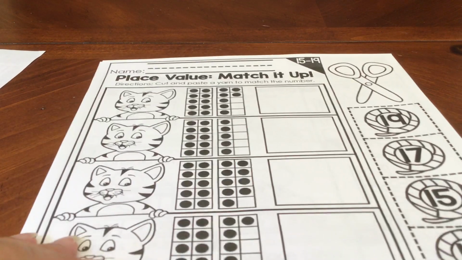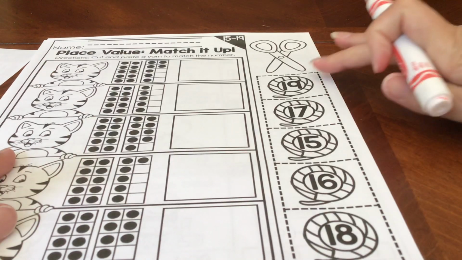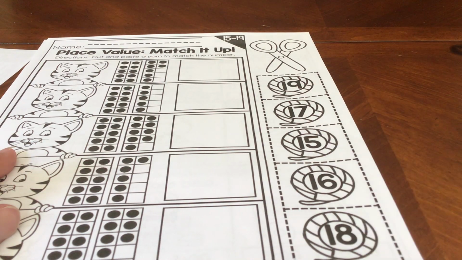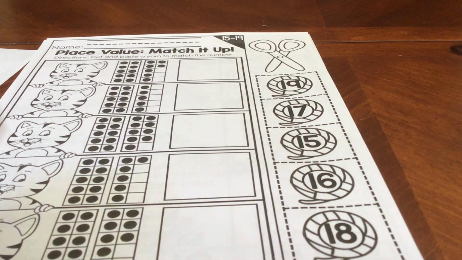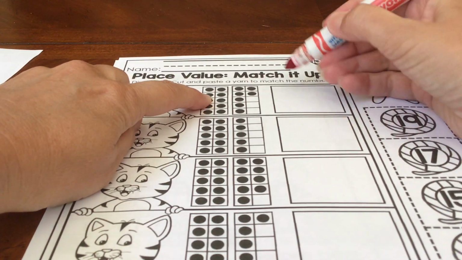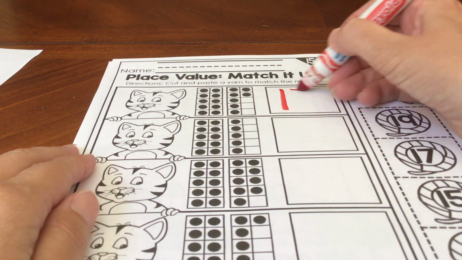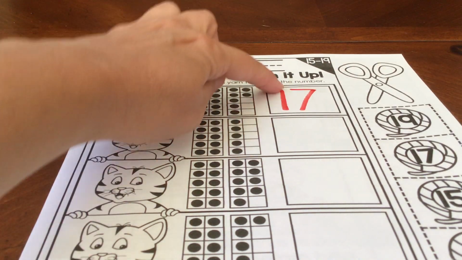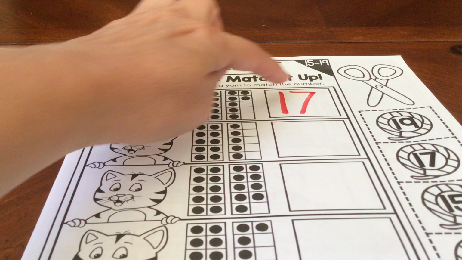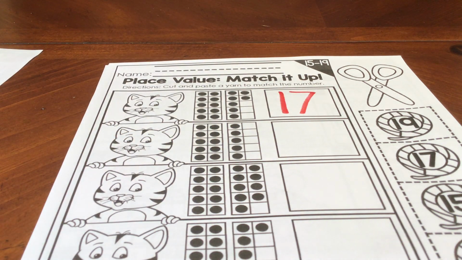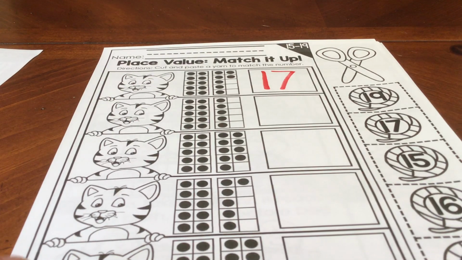How do we write a 17? Look over here. This will give you some ideas. We have a group of 10. So we have one group of 10, so we write a 1. And then we have 7 extra 1s. So we write a 7. We have a group of 10, and 7 extra 1s makes 17. And you keep doing that for the rest of your page.